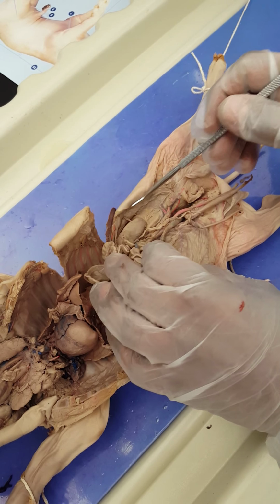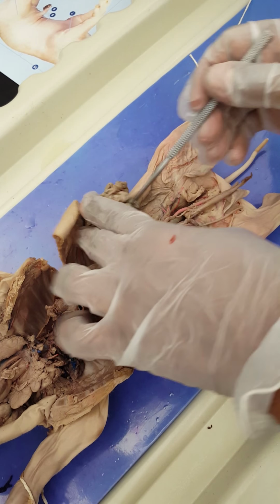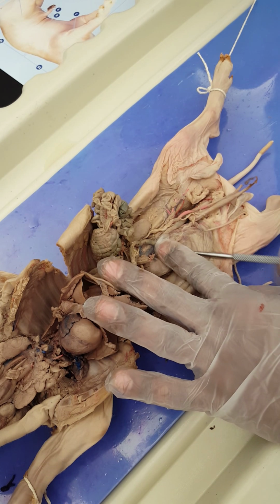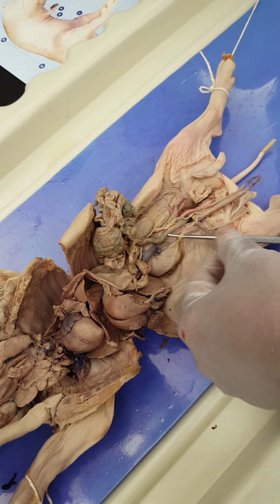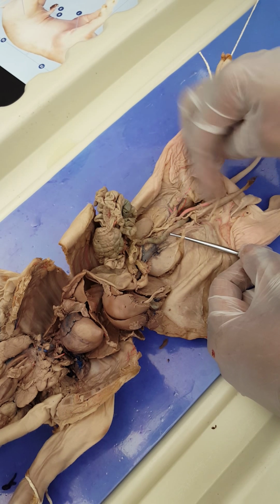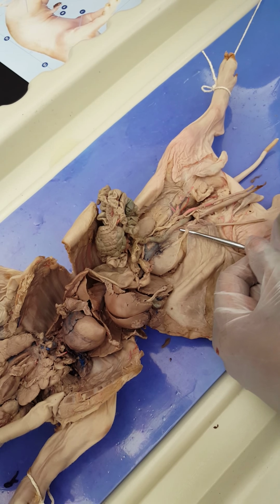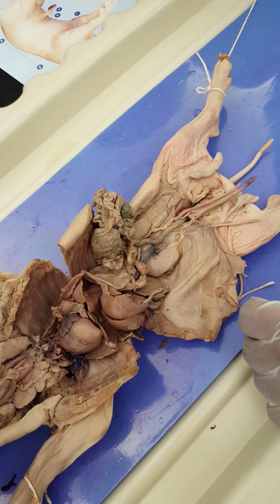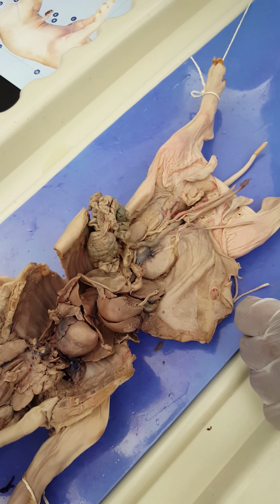The left one, we kind of exposed it. If you follow the ureter here from the right kidney, this is the ureter. You follow it, it's going to lead you to the bladder here. If you see it coming from here, following you to the bladder. All right.